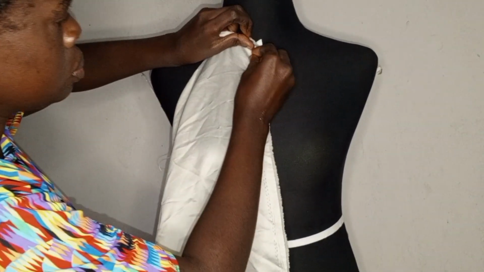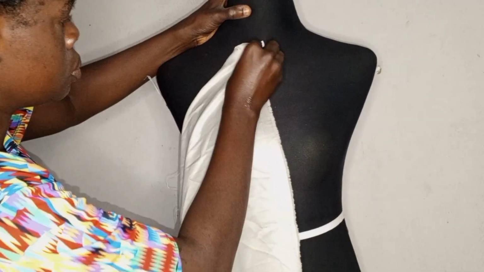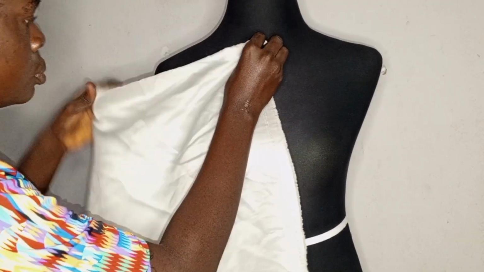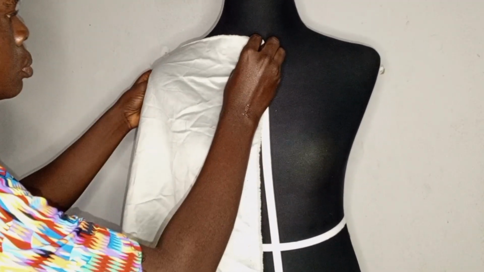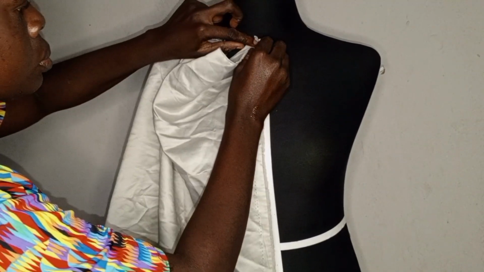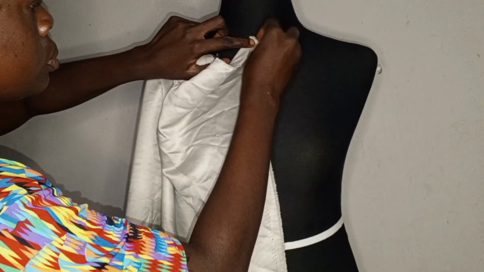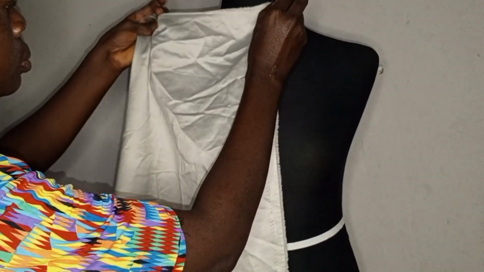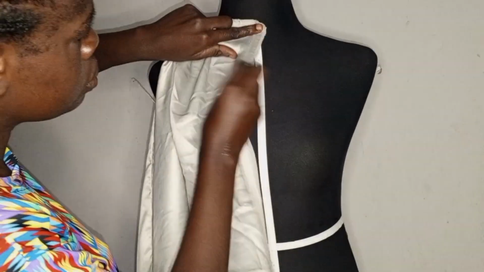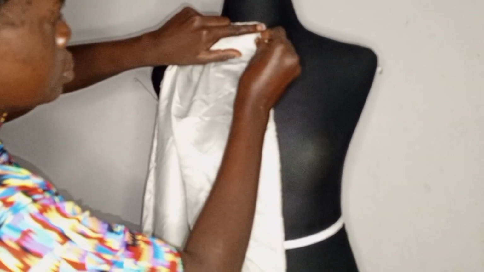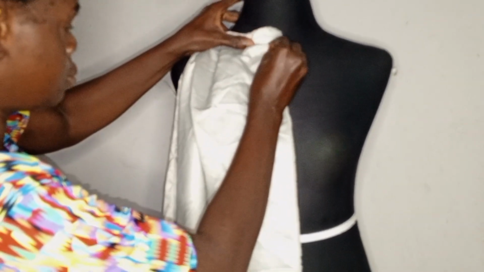I'll be pinning it down, and this mannequin I'm using is not a fully pinnable mannequin, so the pin might come off once in a while, and somehow it's difficult to pin. So just stay with me as I pin it, just trying to show you what that is.